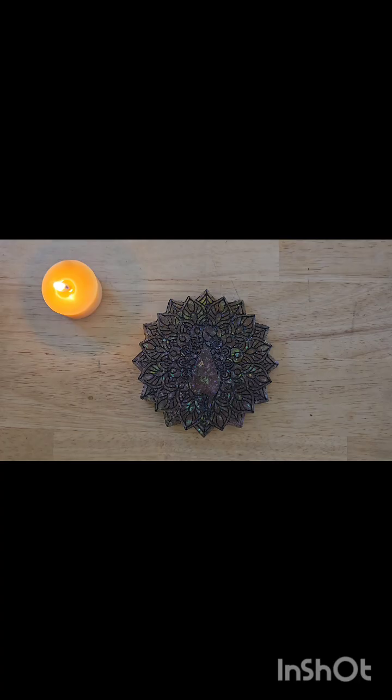Each different table has its own intentional grid, and this was just the last one that was waiting to be created. So we're going to dive in, because with the abundance grid, I want to work with a few different energies. First, it's clarity and amplification, and I'm going to do this by using the Herkimer diamond, which is a quartz crystal. The other piece that came through was red jasper, and really diving into this grounded, embodied abundance feeling in the body.